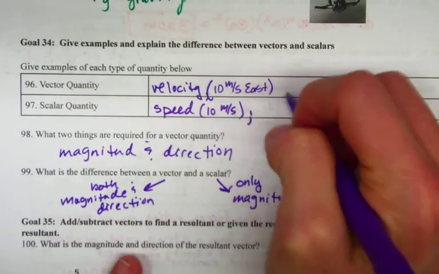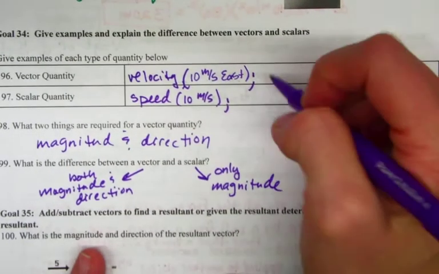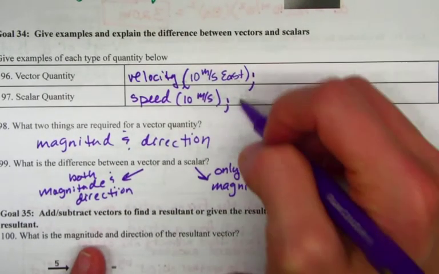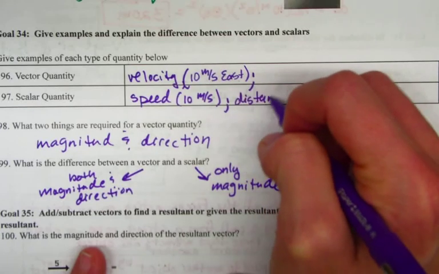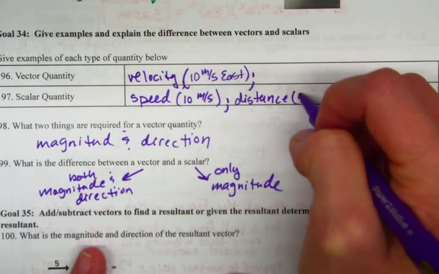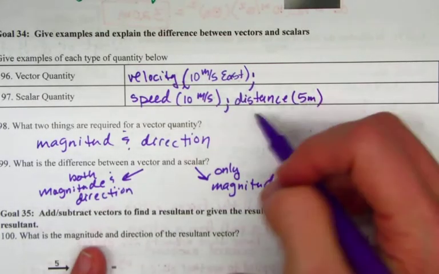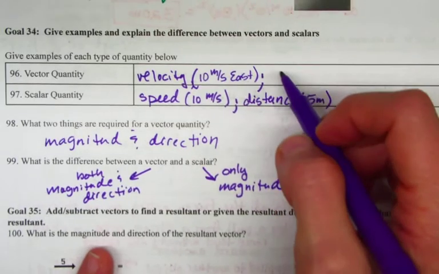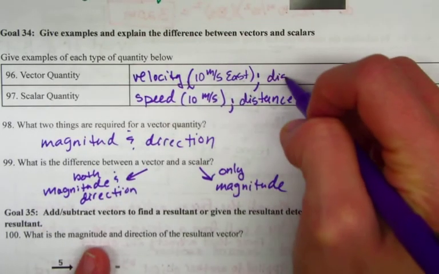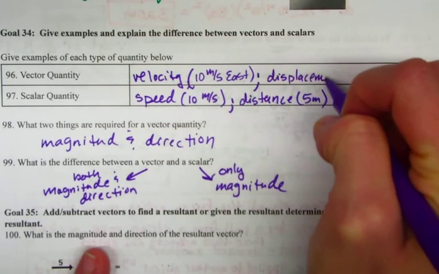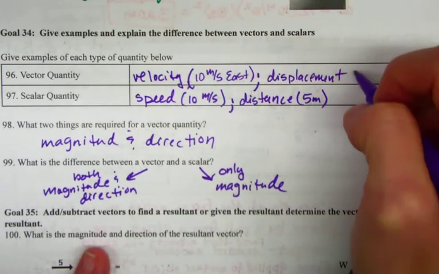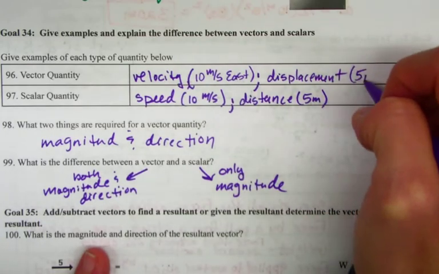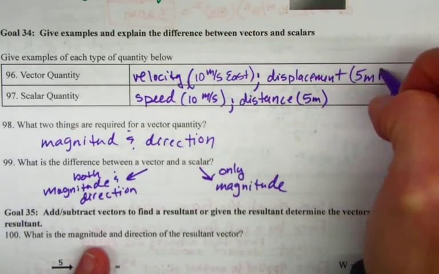Another thing we could compare is distance. That's a scalar quantity. Distance would be 5 meters. But on the other hand, we have a vector quantity that would be displacement, like 5 meters north.